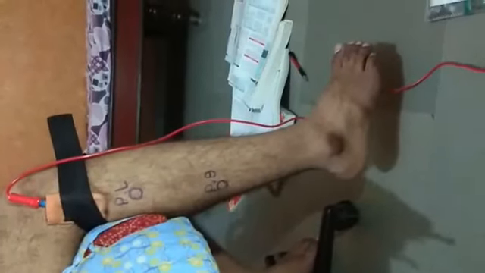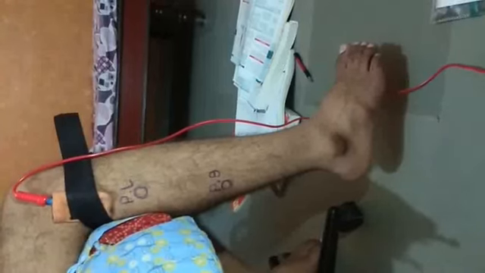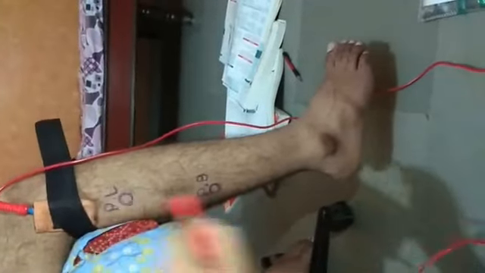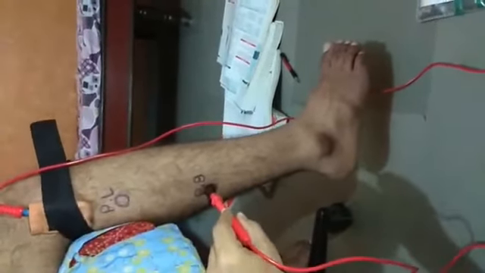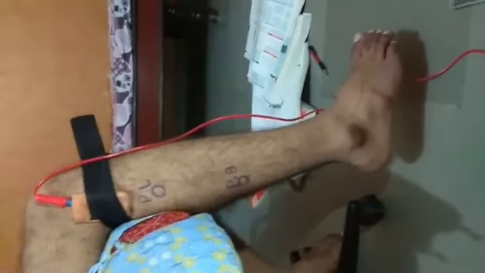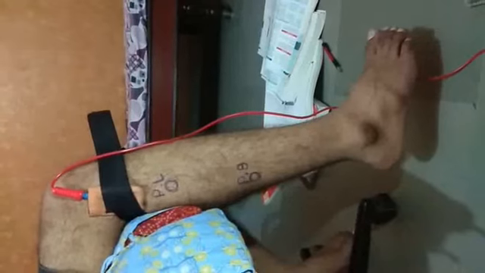Now the common peroneal nerve. There are two branches of the common peroneal nerve. First is the superficial peroneal nerve. Second is the deep peroneal nerve. There are two muscles supplied by the superficial peroneal nerve. First is peroneus longus. Second is peroneus brevis. Both muscles have the same action, eversion of the foot when the foot is off the ground.